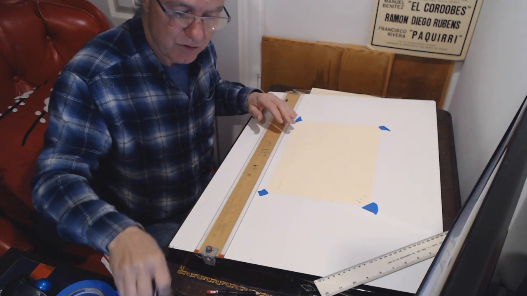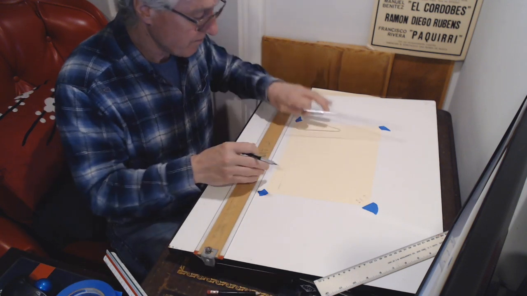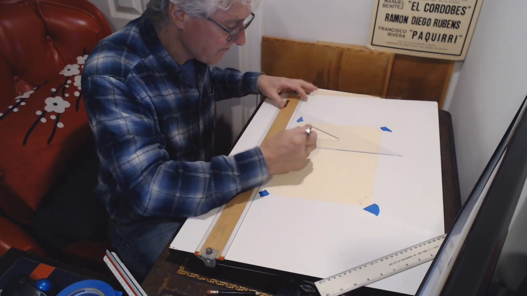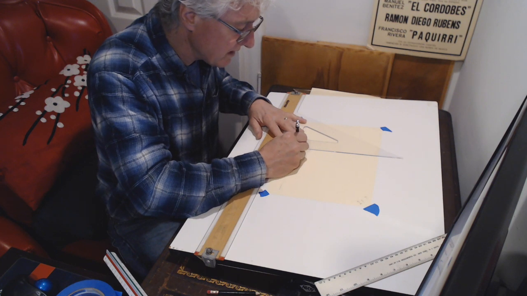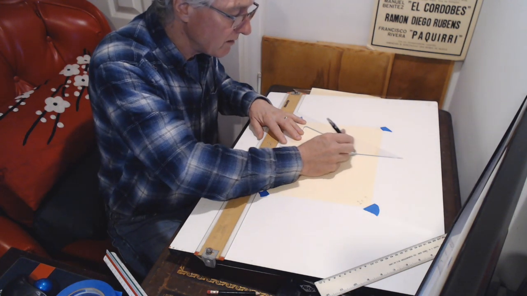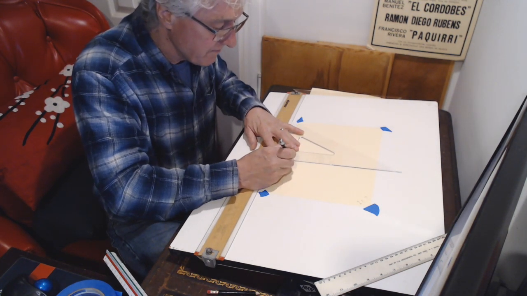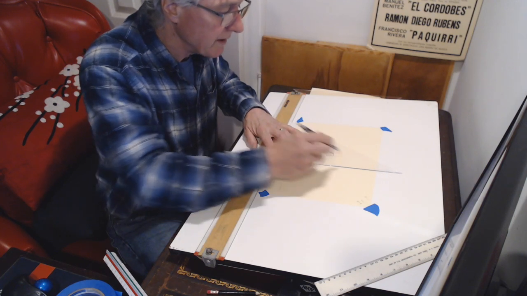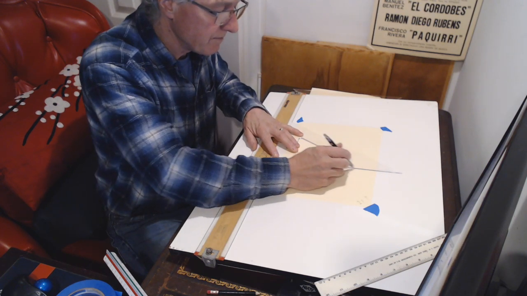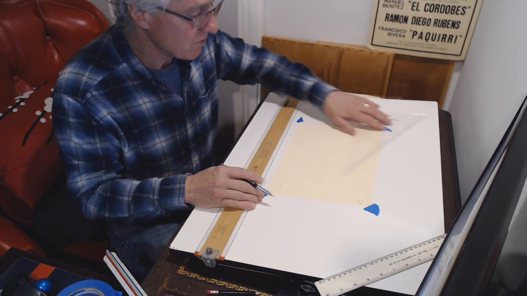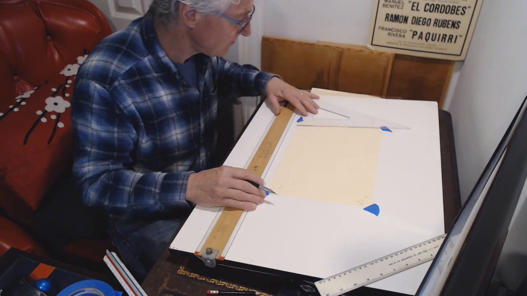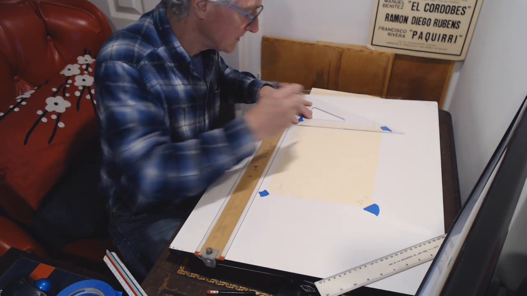So I'm just going to lightly draw that line up from my window. I'm not worrying about the studs right now. I'm just going to draw a light line up here for my window, just so I know where my window is going to be. Okay, so my window is going to be there. I'm going to have another stud that's going to start here.